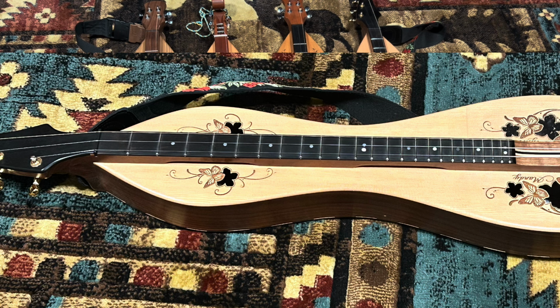And what do you see here? A whole bunch of frets. This is called a chromatic mountain dulcimer. Now, they've been making these for a while, but they're gaining popularity now. Are they very popular? I would still say no. They're not very popular at this point. Might they someday be more popular? Sure.